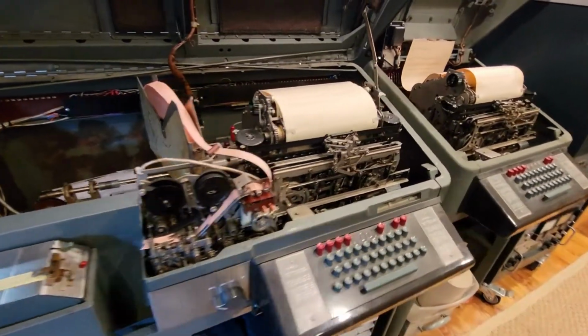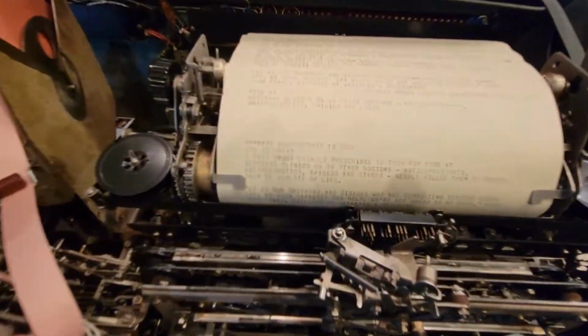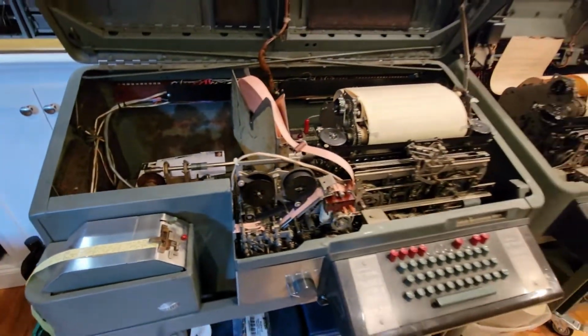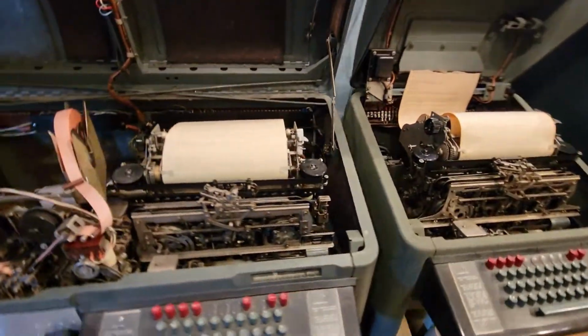Yeah, and that's the contents of the tape. What this tape actually is, let me shut everything off, and I'll tell you a little bit about this.